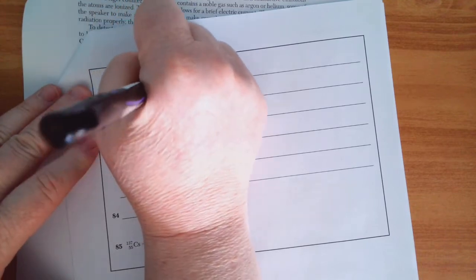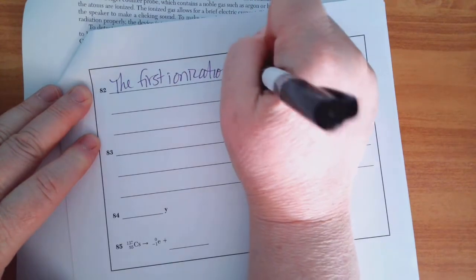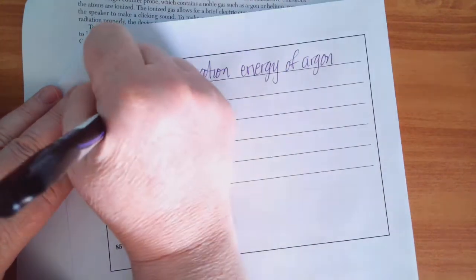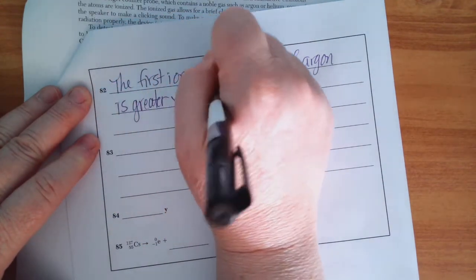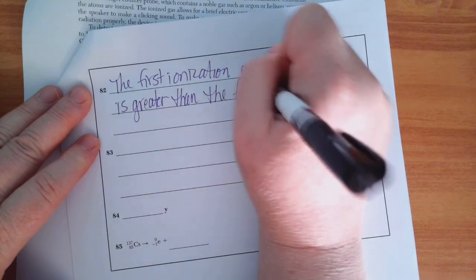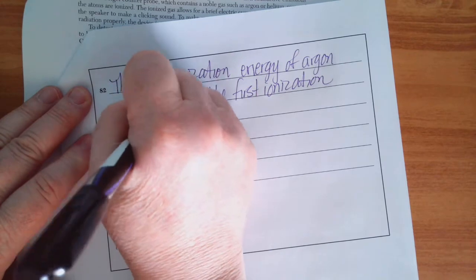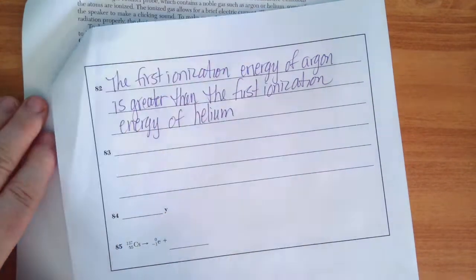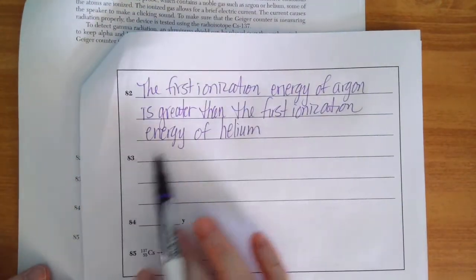So the first ionization energy of argon is greater than the first ionization energy of helium. Okay. So I had no its, no theys.